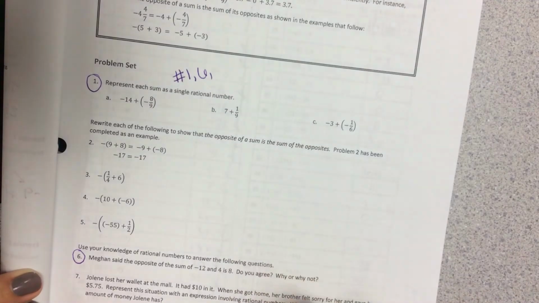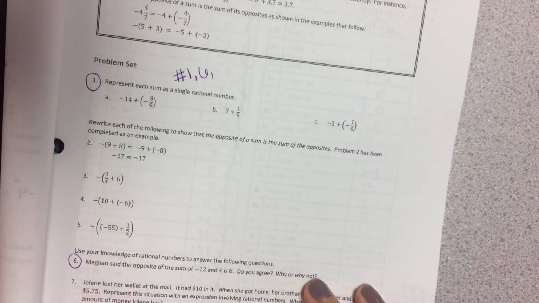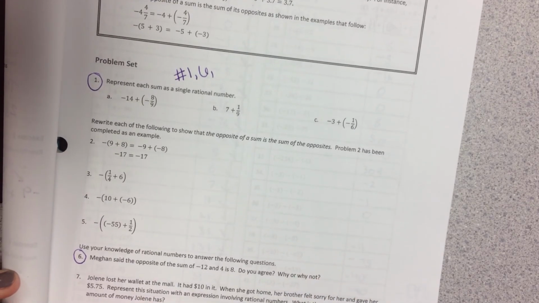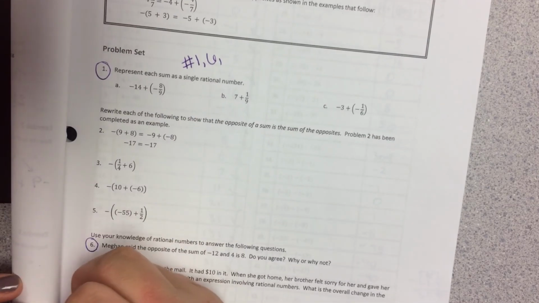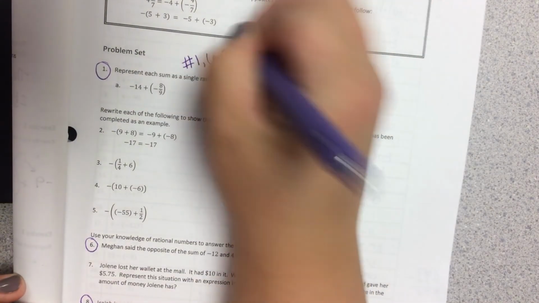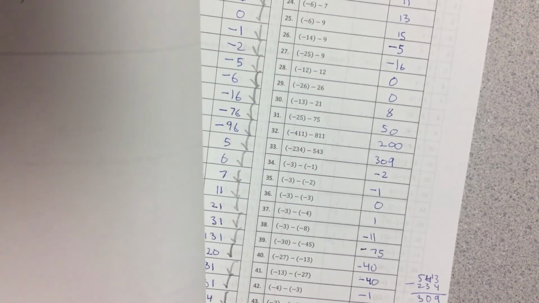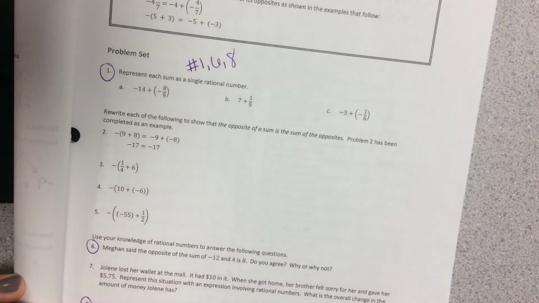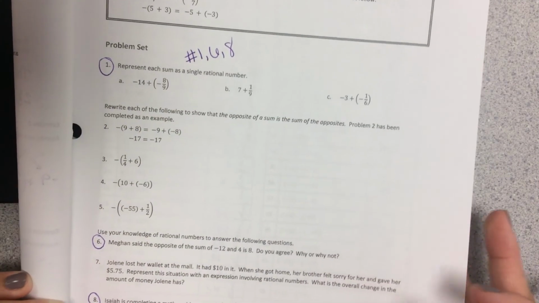Number 6 I like. Let's see if there's any other ones that are really good. And I'm going to have you do number 8. 1, 6, and 8. And then 9 on the back. Is 9 a good one? Nah, that's okay. So just 1, 6, and 8 for today.